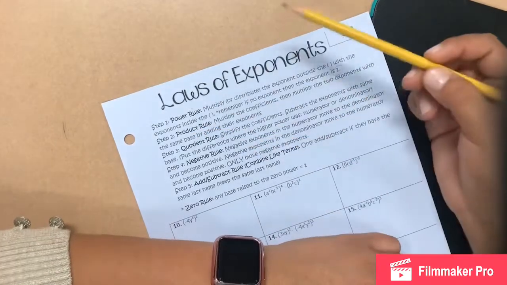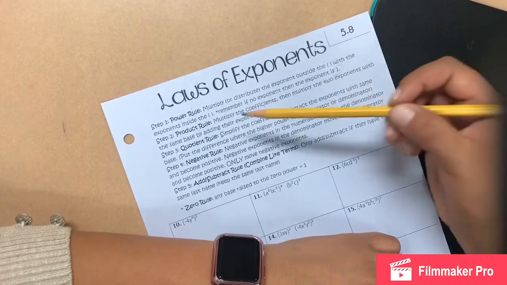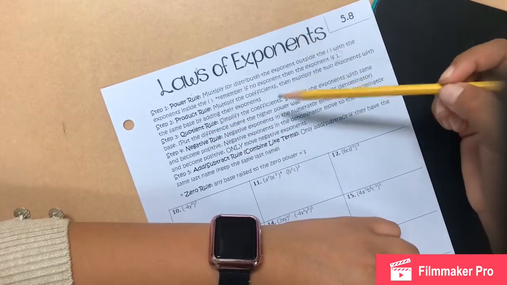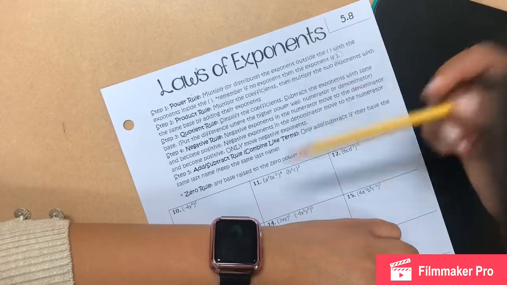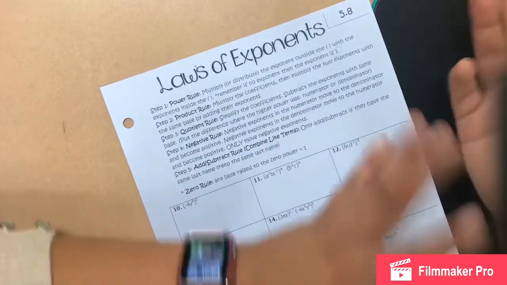Then the product rule, which says I multiply the coefficients. Then the two exponents, I add their exponents. The quotient rule says that I'm going to simplify the coefficients and then subtract the exponents. I like to circle the higher power, so that tells me where my result is going to end up.